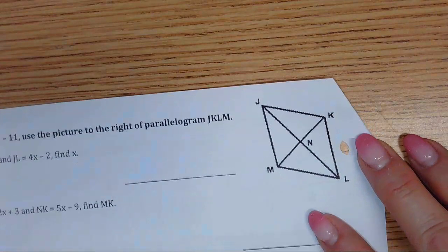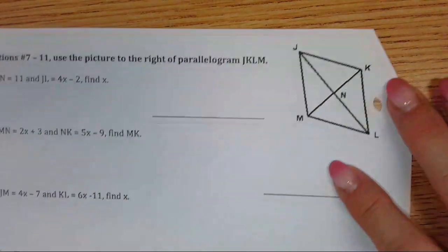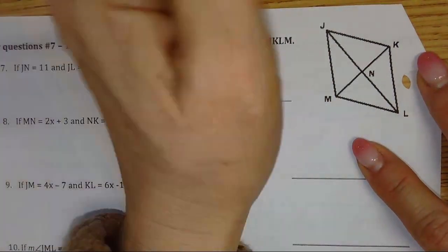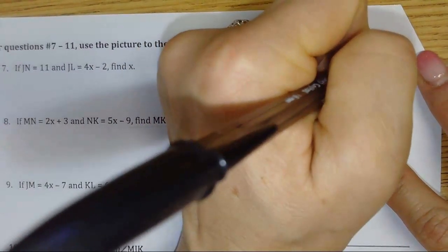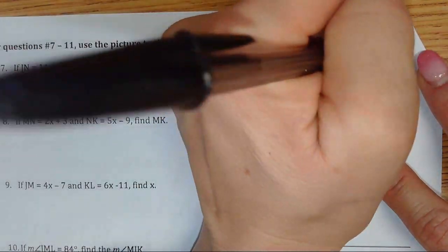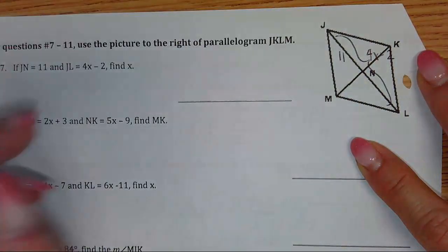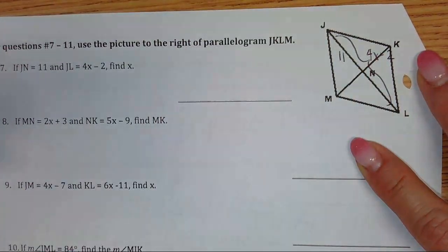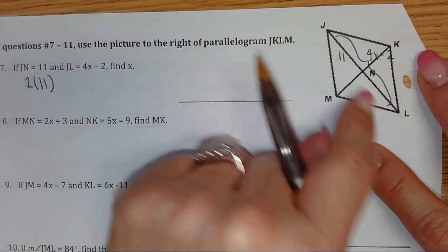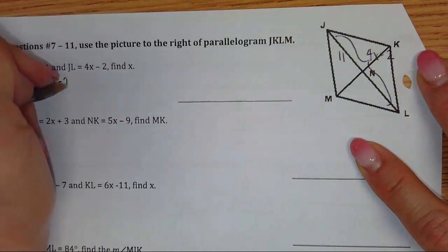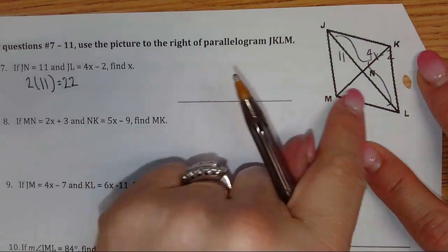Okay, next up is a rhombus. So JN, right here, is equal to 11, and JL, the entire piece, is equal to 4x minus 2. All right, well, if you remember, the diagonals bisect each other. So I'm going to do 2 times 11, so this whole piece, and it's going to give me 22, which represents the whole piece.